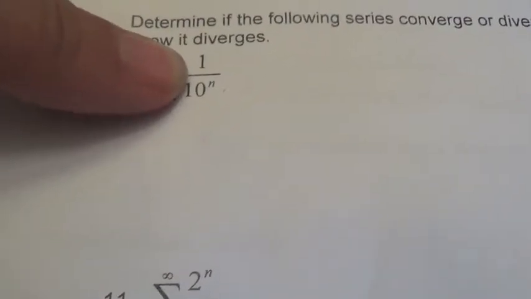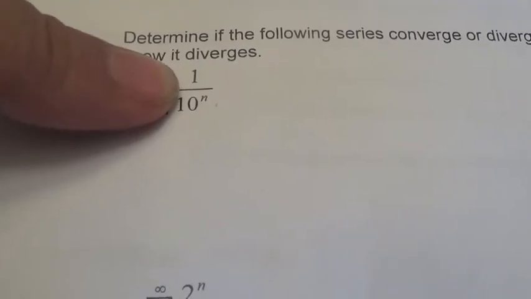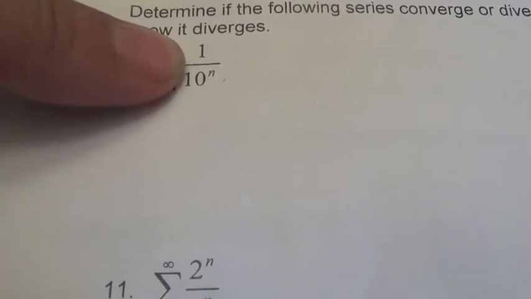But like the harmonic series showed us, just because it passed the nth term test doesn't necessarily mean that it's going to converge. So that's why we need other tests.